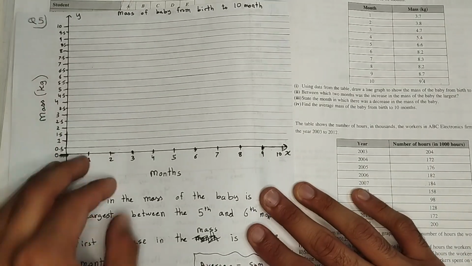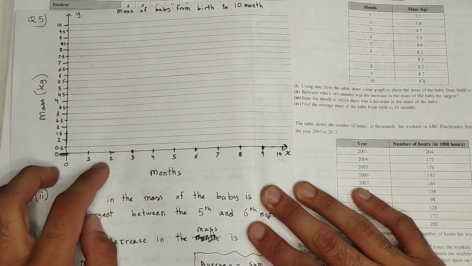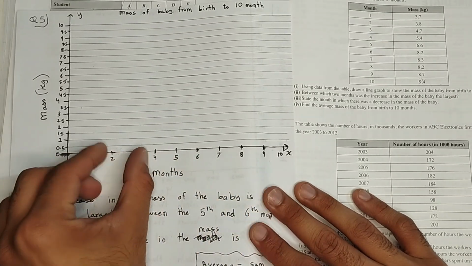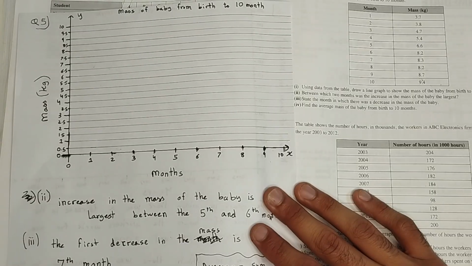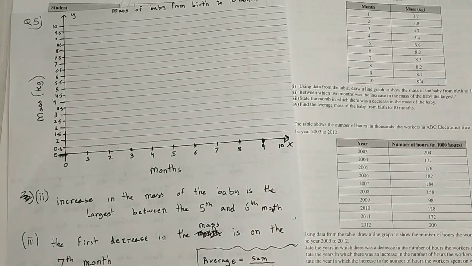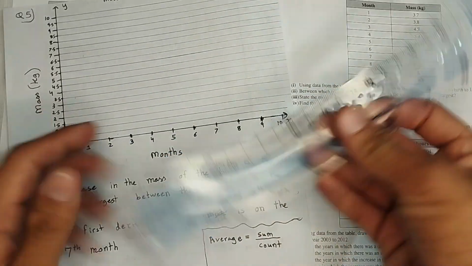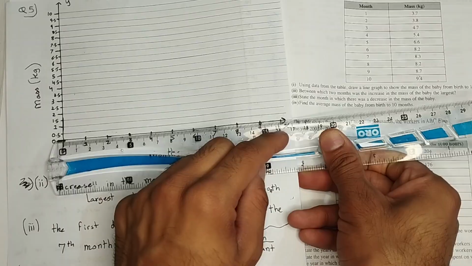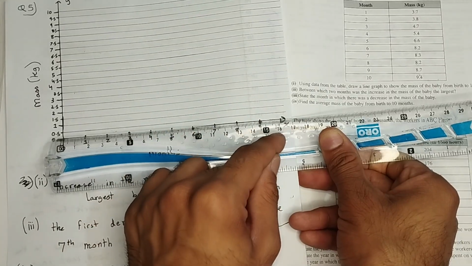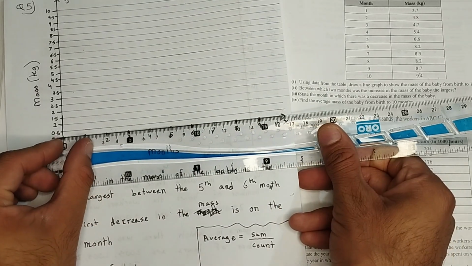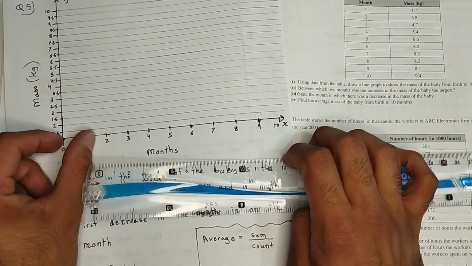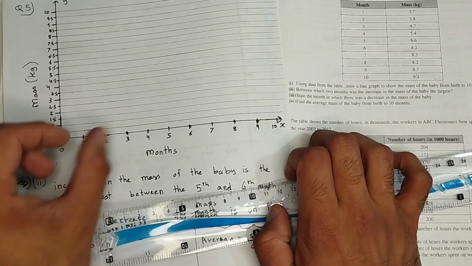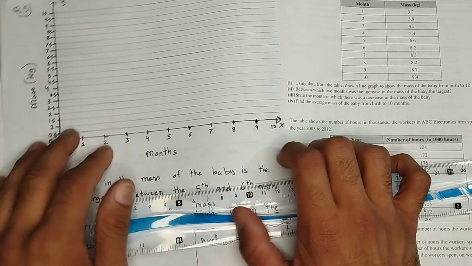So I wrote the months down, starting from 0 basically, and I'm going all the way up to 10. Each of them is equally spaced. I first took the measurements. I took my ruler, made a line of almost 16 centimeters, and divided 16 by 10, so I got 1.6. So I made each of these segments equal to 1.6 centimeters long, right? That's how I made sure that each of them is equal.